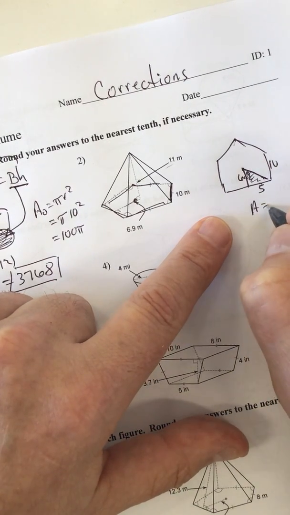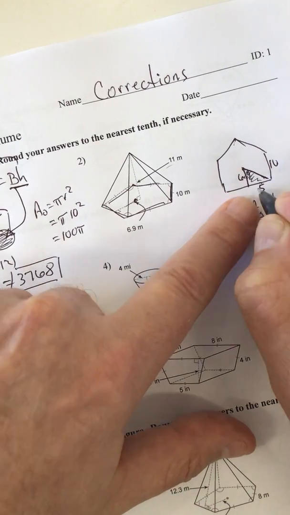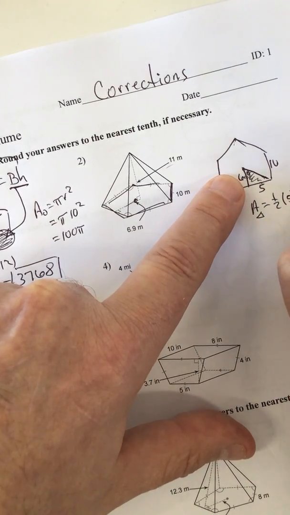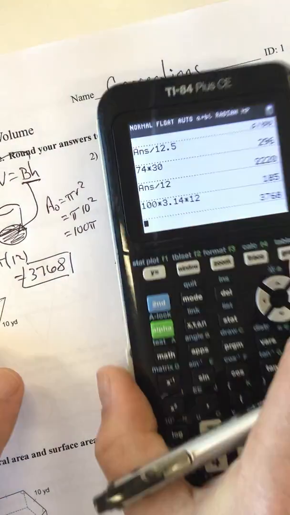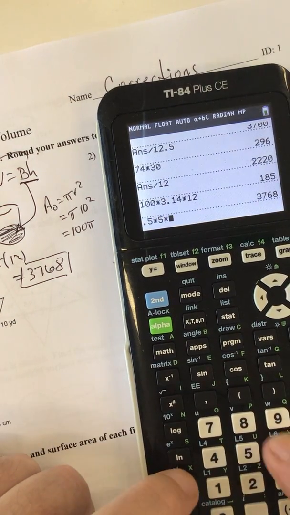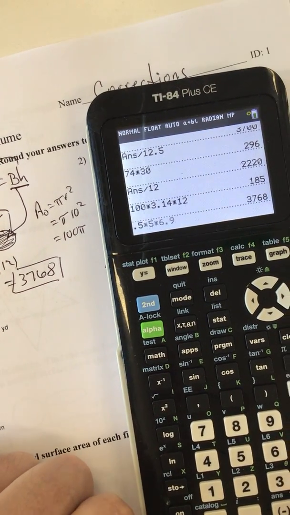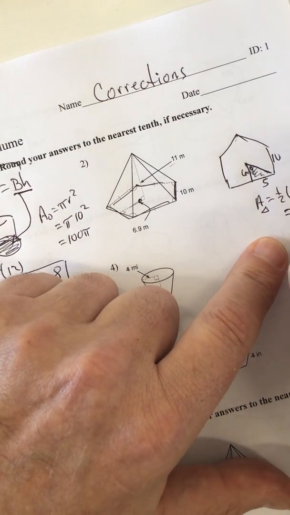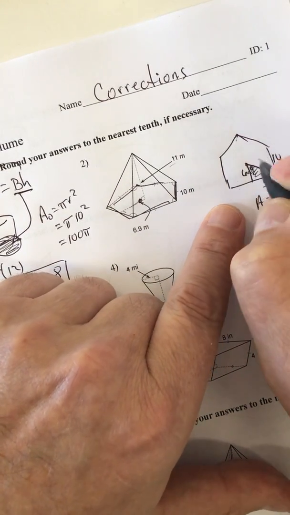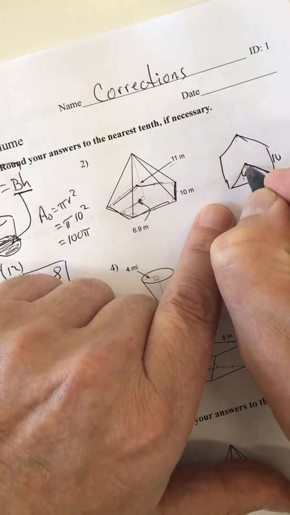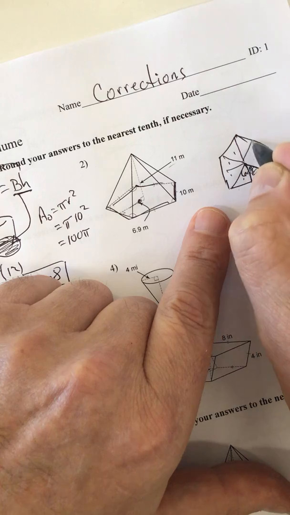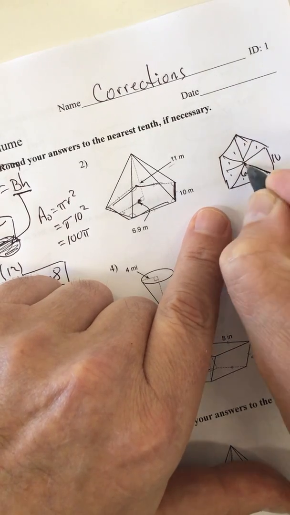Okay, so the area of a triangle is 1/2 times the base, which is 5 for that one, times the height of 6.9. So 1/2 times 5 times 6.9, so that area is 17.25. Okay, that's just this little triangle. So there's another one for the second one, a third one, fourth one, fifth one, sixth one, seventh one.